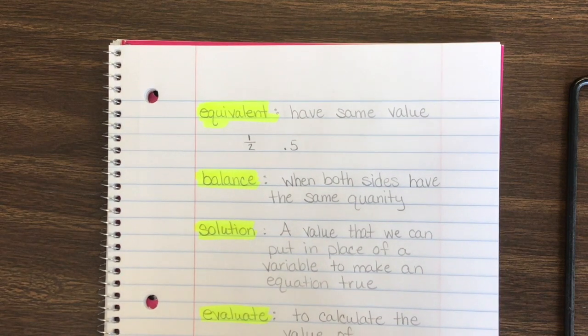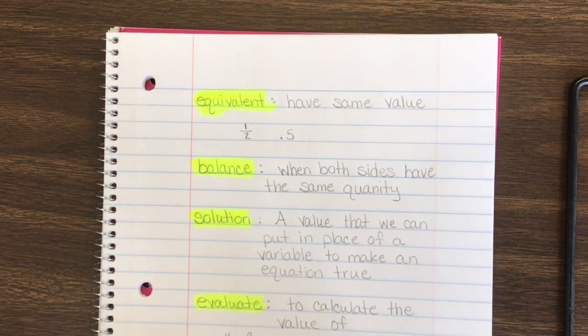Equivalent means it has the same value. So just like a fraction of 1 divided by 2, or 1/2, that's the same thing as 0.5. Or we can have another equivalent fraction, or it might be 2/4. So things that are equivalent have the same value. 4/4 is the same as $1, is the same as 20 nickels, as 10 dimes. It's just in different views, or different ways we look at it.